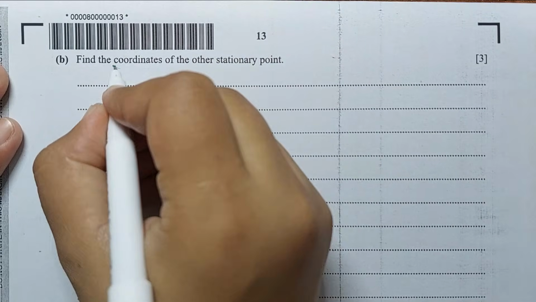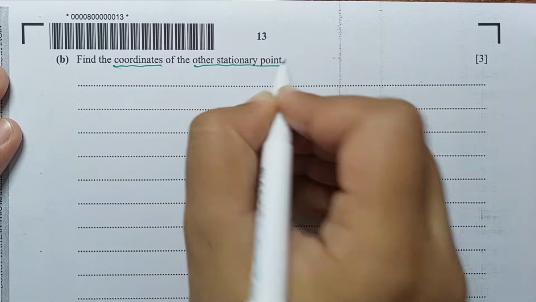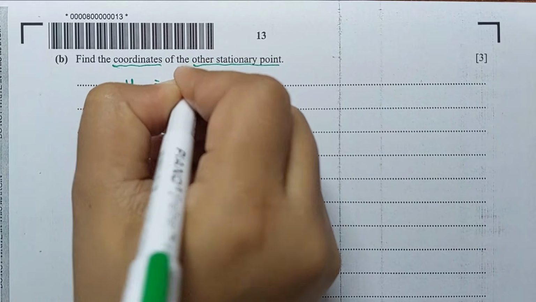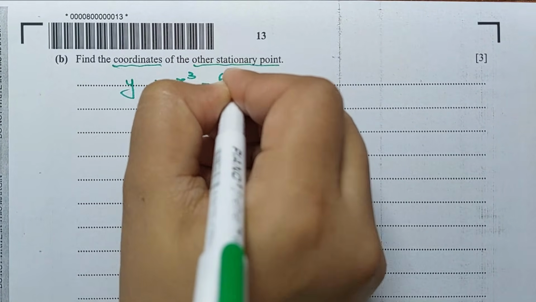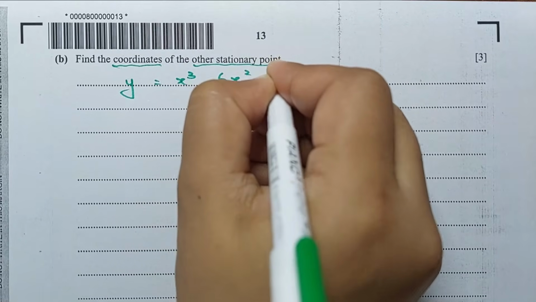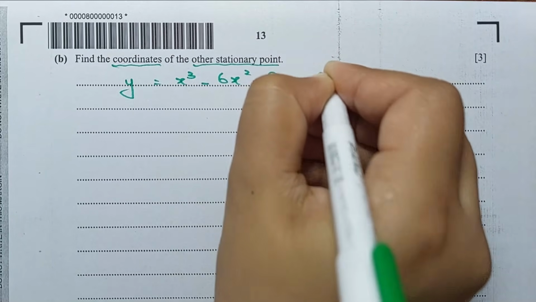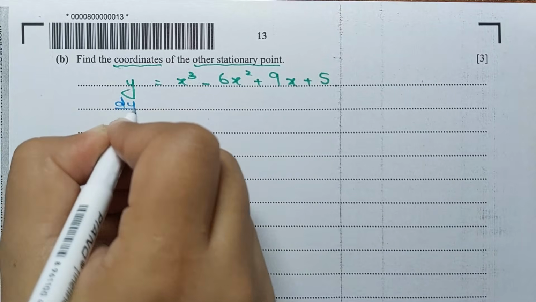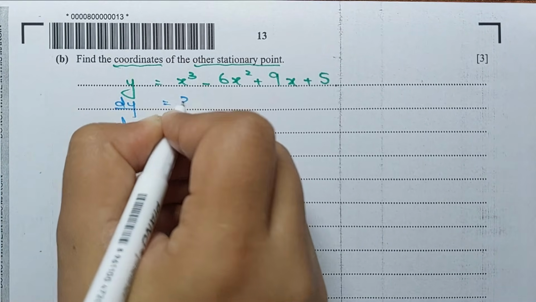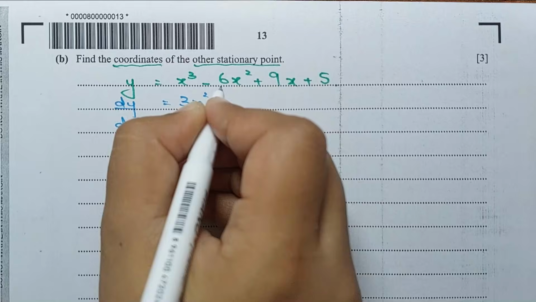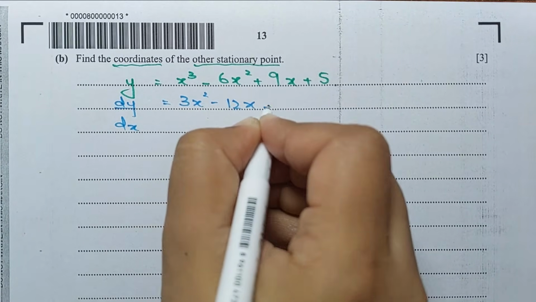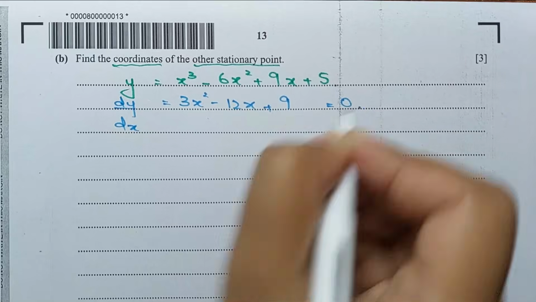For part B, find the coordinates of the other stationary point. Okay, so we have the curve y equals x cubed minus 6x squared plus 9x plus 5. For a stationary point, we have dy over dx, which is 3x squared minus 12x plus 9, put equal to 0.